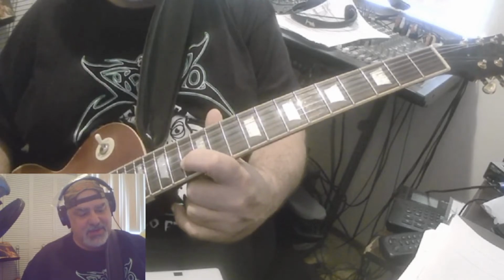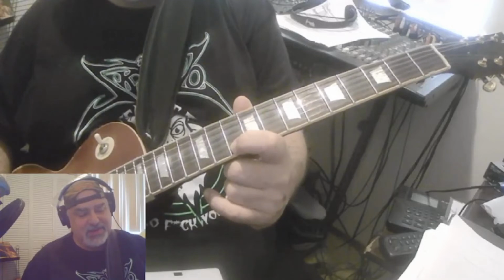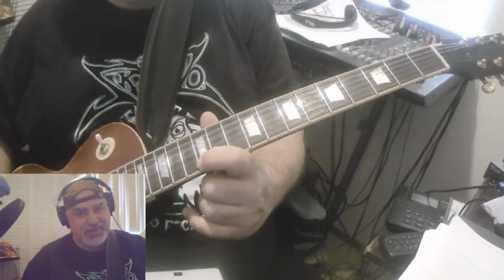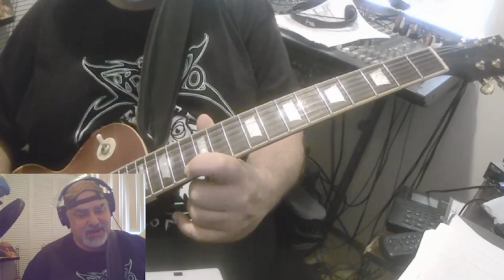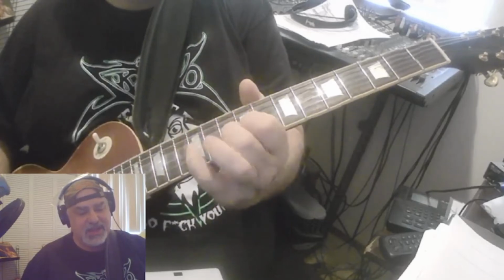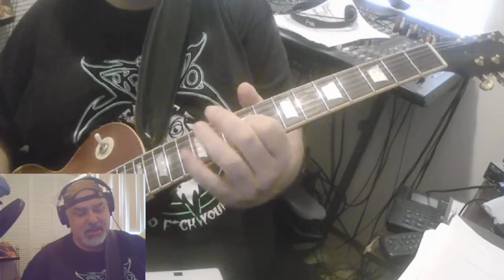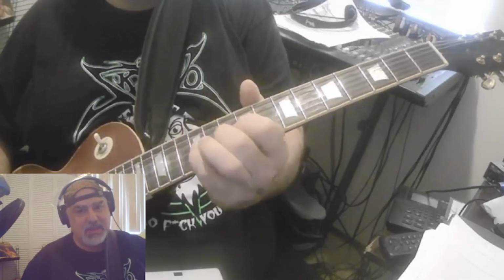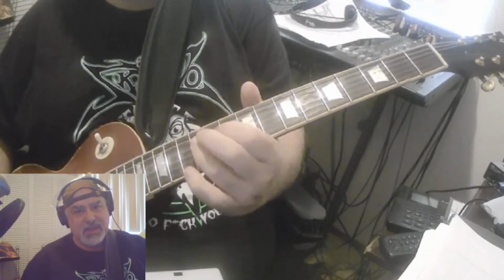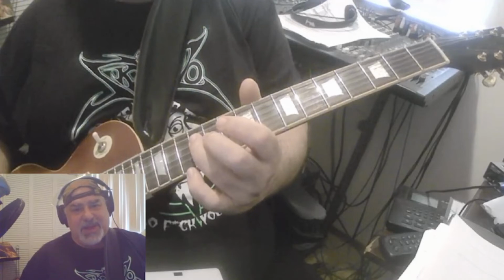Then we go to the 1st string on the 10th fret. Then the 1st string on the 12th fret. Then the 1st string on the 13th fret. So the Dorian scale is going to sound like this. Okay, and we're going to play that over the D minor.